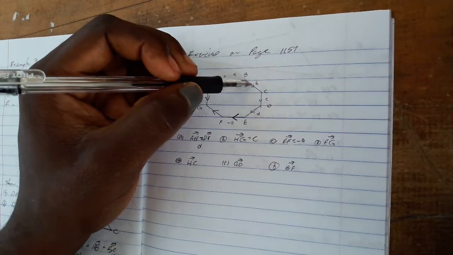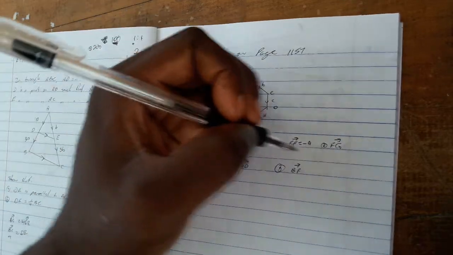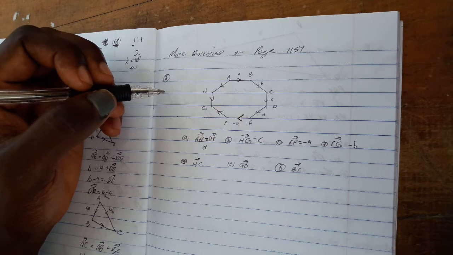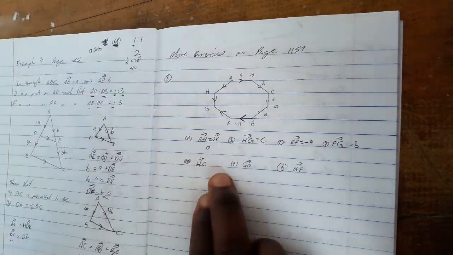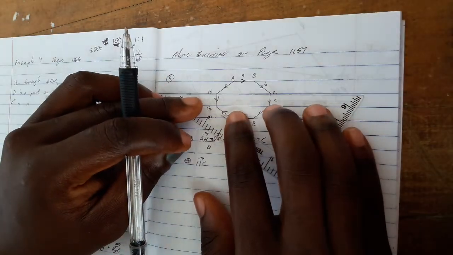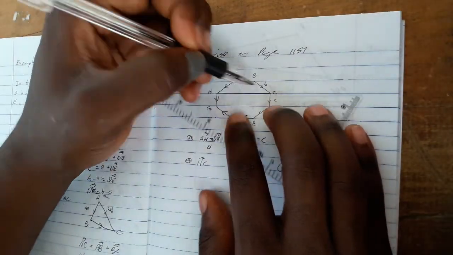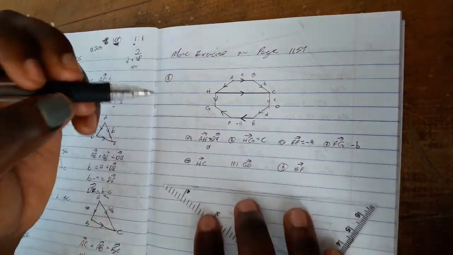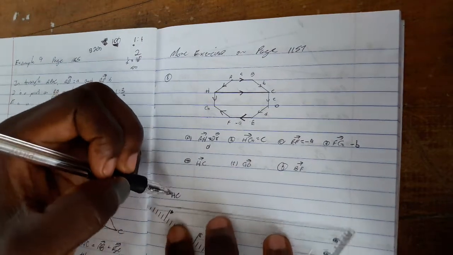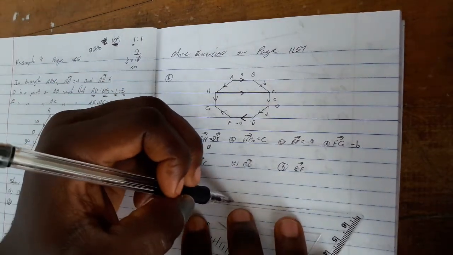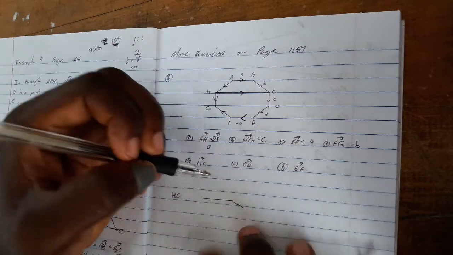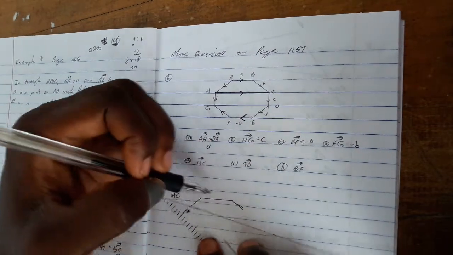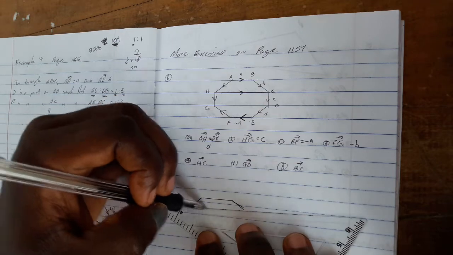Again, this one is negative to that one. You can see that. So this one will be minus B. Now they want AHC. Okay, H to C. From H to C, I want you to observe that there is nothing we can do there. That's a trapezium. There's no trapezium law of vectors. There's only parallelogram law of vectors and triangle law of vectors.